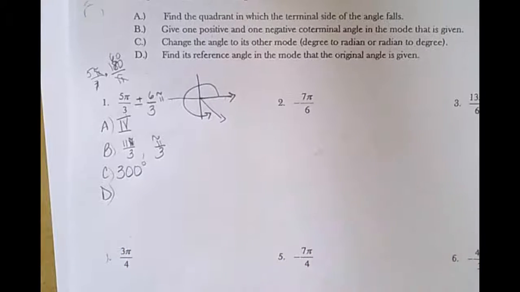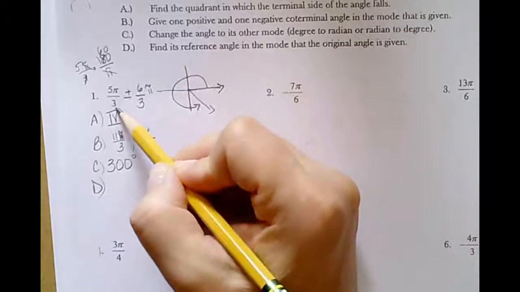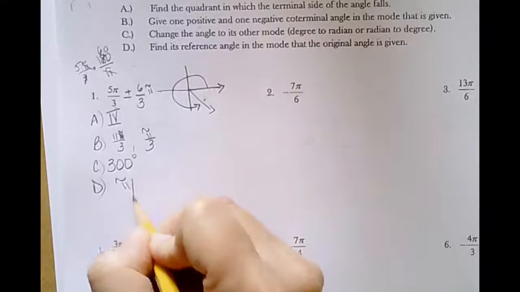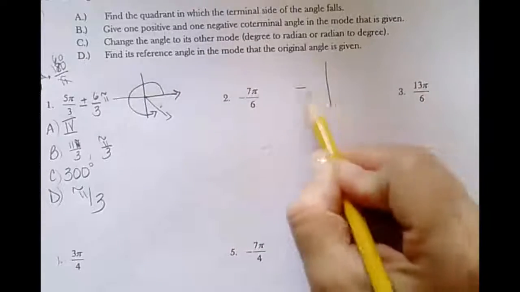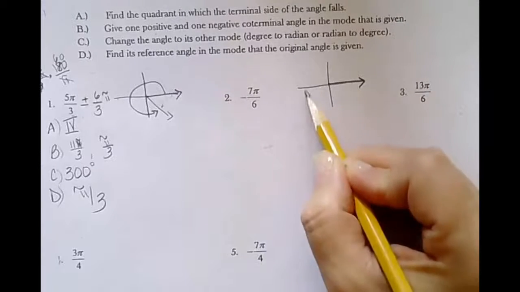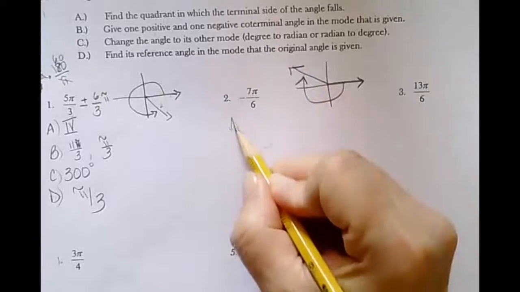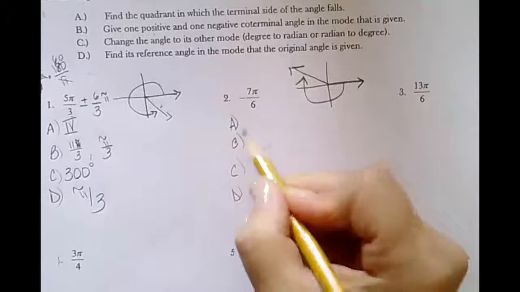It's like a 1x. Finding the reference angle. Well, it's thirds. There's your giveaway. So this is your reference angle, and that's pi over 3. That's all that is. I'm going to do this guy here because it's negative. So I'm going to draw myself a little picture so that I can see it better. Here's my initial side, and 6, 7 is going to be up here somewhere. Okay, so A, B, C, D. This is going to be quadrant 2.